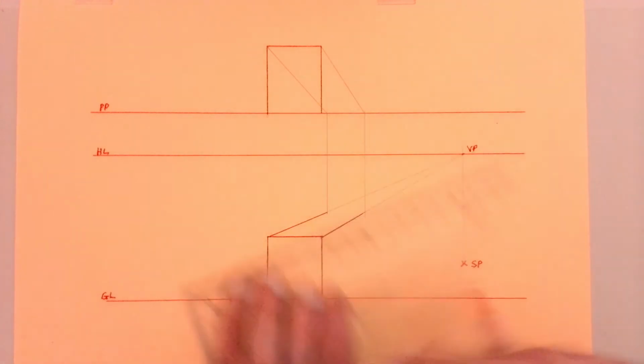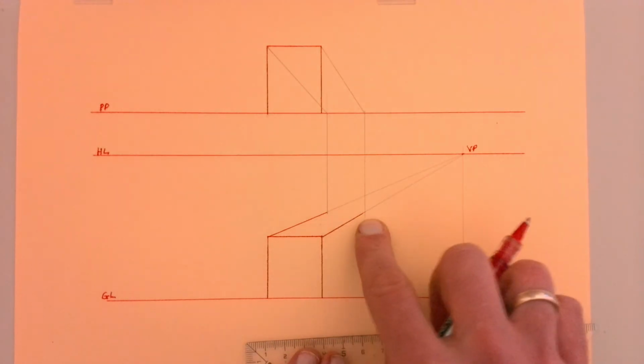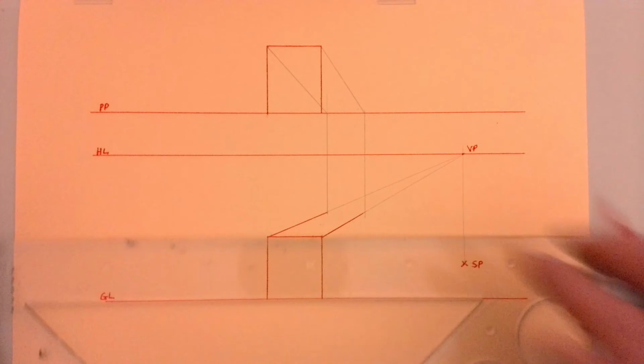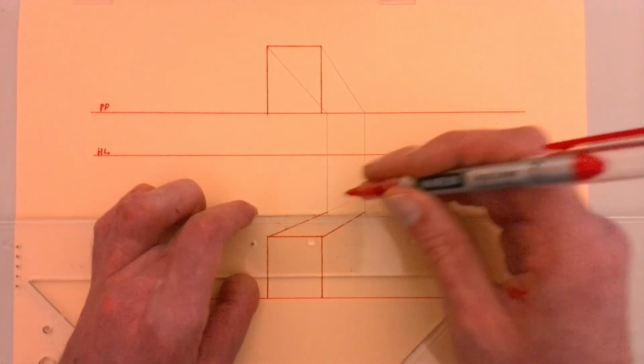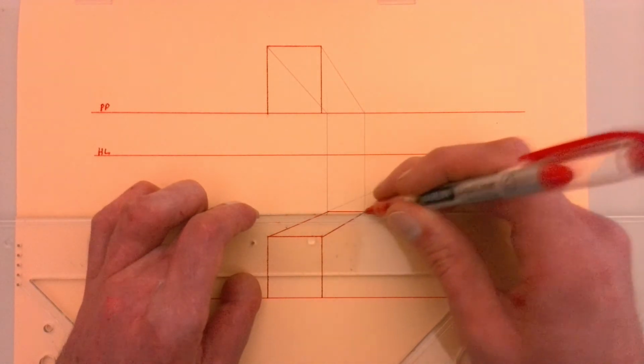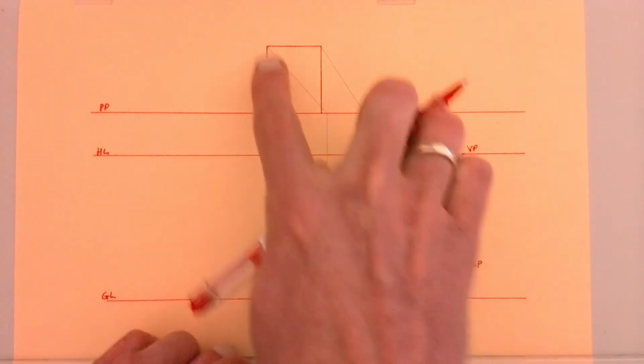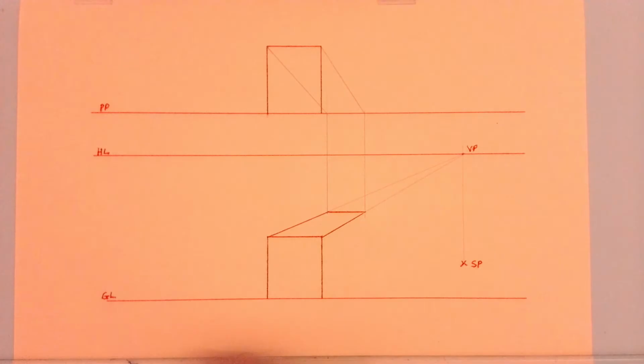We can draw that in dark, and then you'll see that these 2 points should line up perfectly with a straight line to show us that that is the back line of our drawing, which is represented in our top view by that line over there.